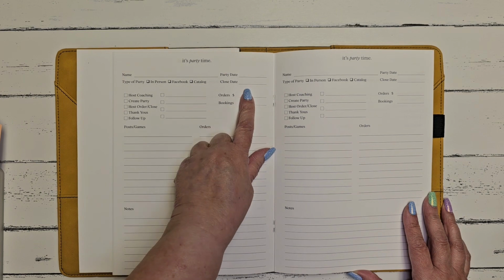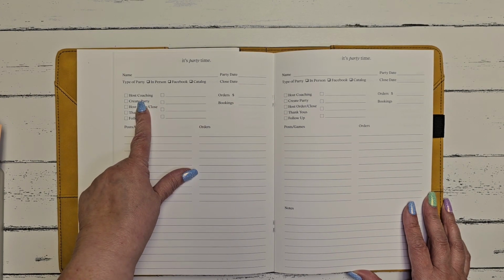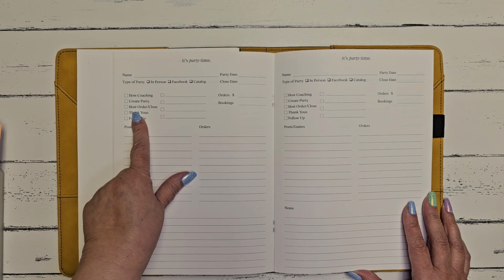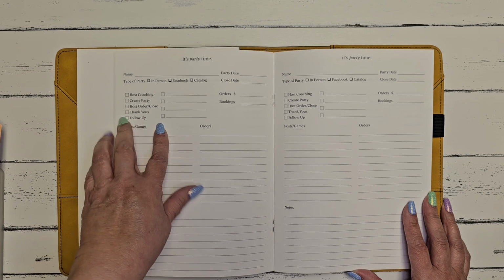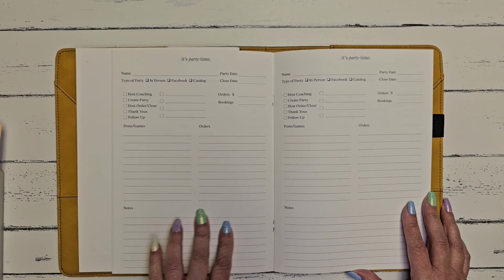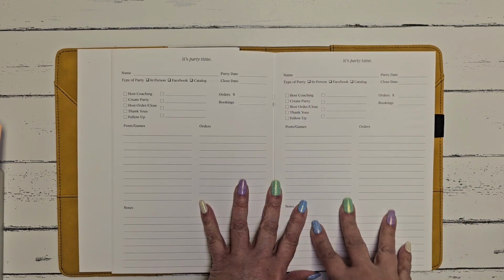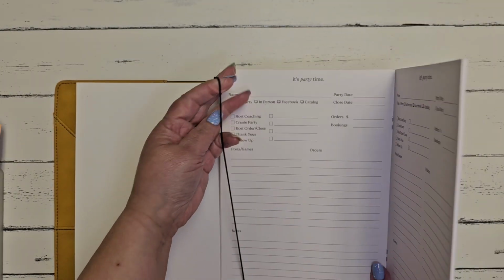So name of the party, party date, close date, orders, bookings, place to check off with you. Did your hostess coaching? Did you create the party? Did you do the host order? Did you close the party? Thank yous, follow-ups. A place to list the games you played, maybe the posts you had, any orders, notes, and then it's the same thing on this side. So that's to track your parties.